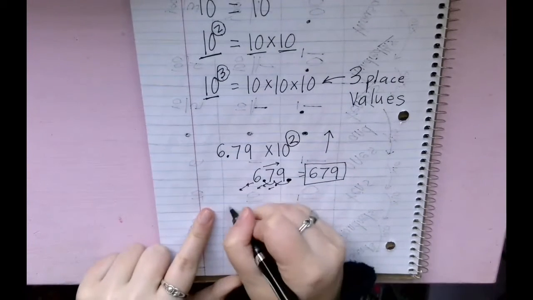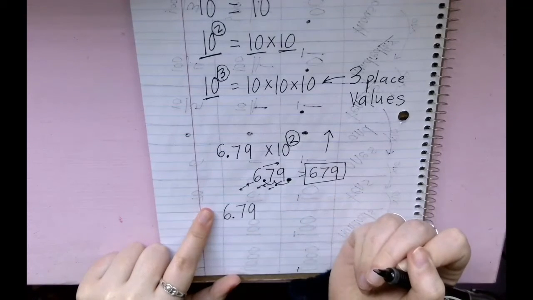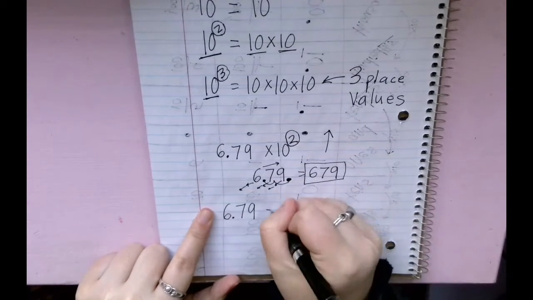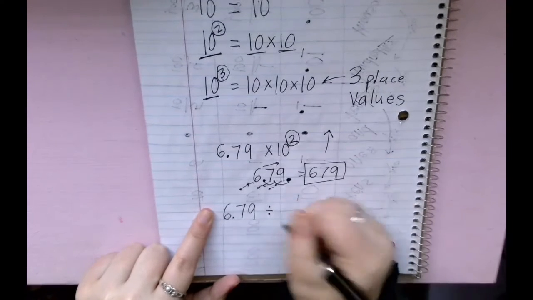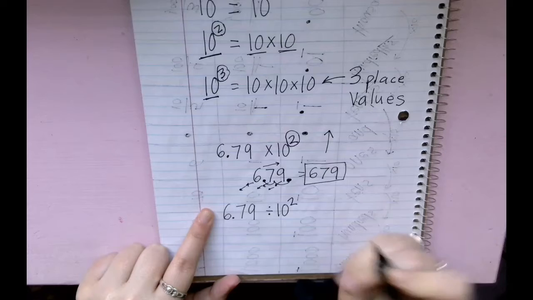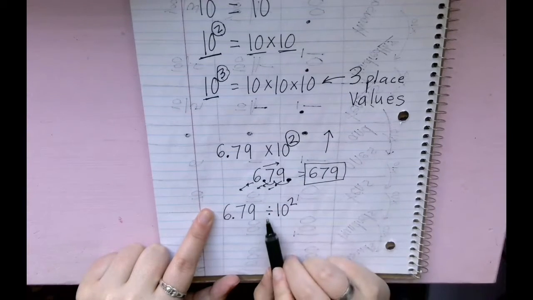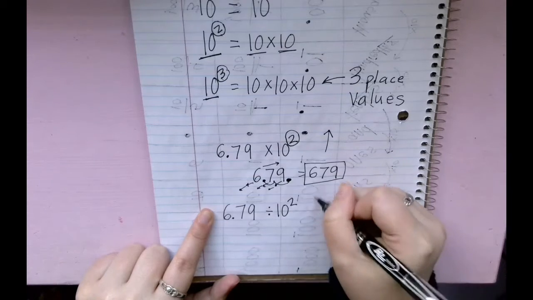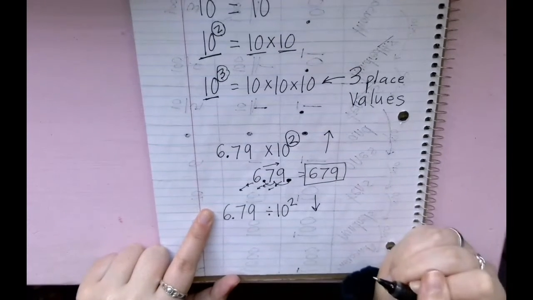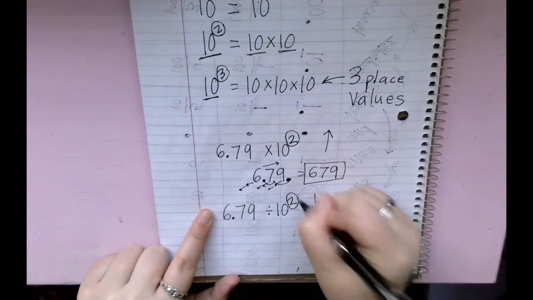All right, and let's say we have 6 and 79 hundredths again. But instead of multiplying and getting bigger, we're going to divide. Let's divide by 10 to the power of 2. Okay? Multiply by a whole number, the answer gets bigger. Divide by a whole number, the answer actually gets smaller. So, see where your decimal point is? We're going to move it 2 place values.